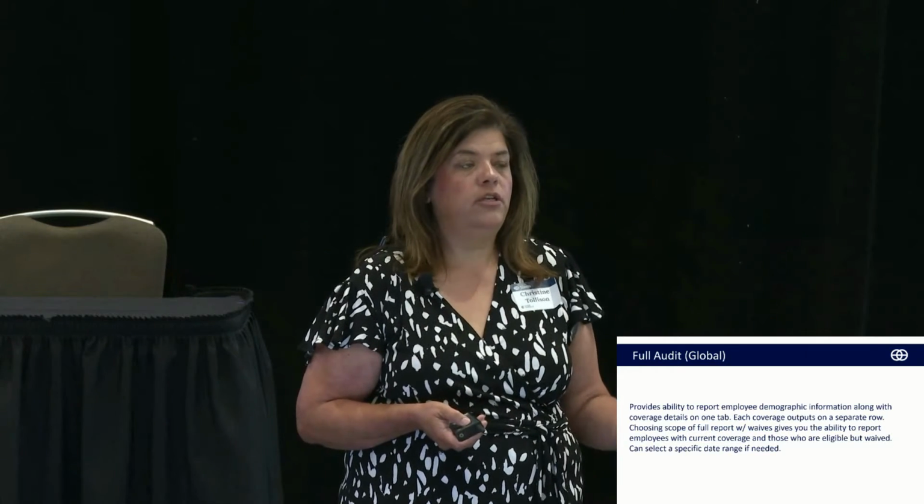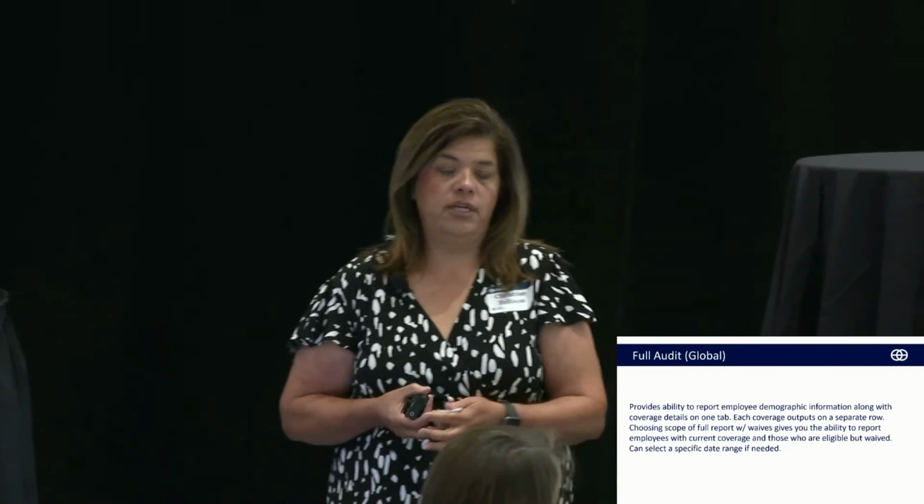So in terms of your census information, like I said, the census file itself probably isn't the best file to use to provide to a carrier to get rates. There's a couple other files that I would recommend. The full audit is probably one of my favorite files that we use, and it provides the ability to report employee demographic information along with the coverage details all on one tab. Each coverage output is on a separate row, and if you need to know everyone who is eligible for coverage, whether they've taken the coverage or not, then the scope that you can choose is, I want a full report with waives.